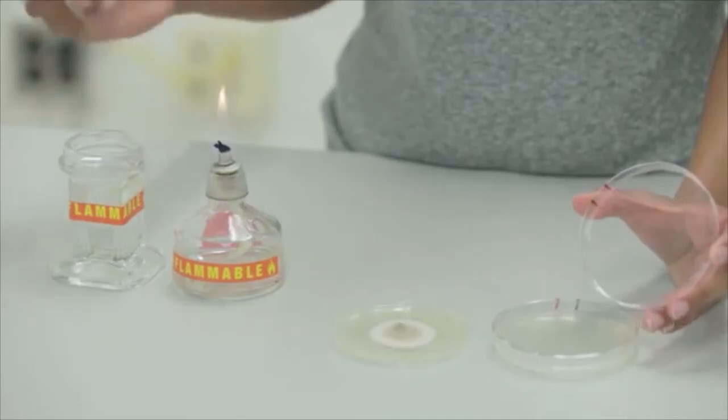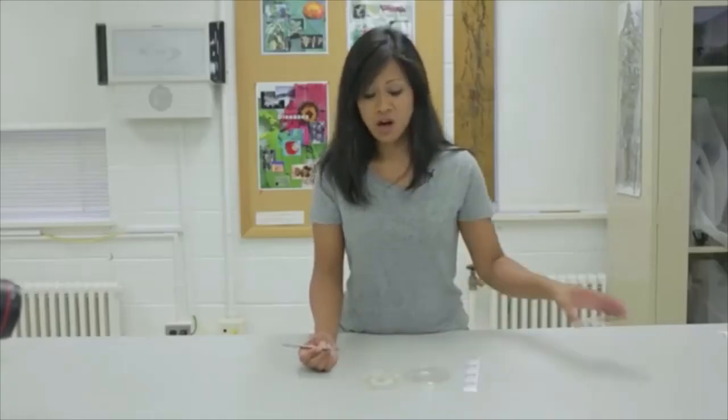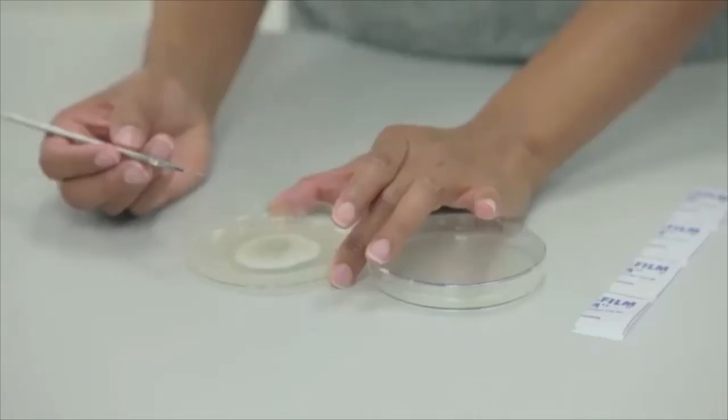Sterilize the scalpel as before. We'll need to isolate from the edge of the colony, since that is the area where the pathogen is most actively growing and where the least amount of contamination is likely to be.